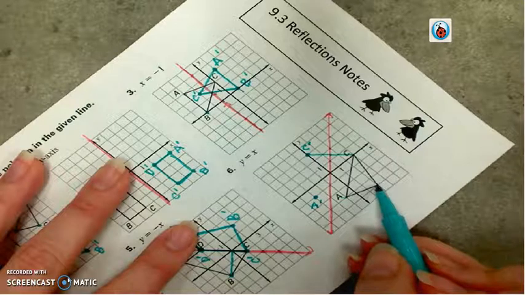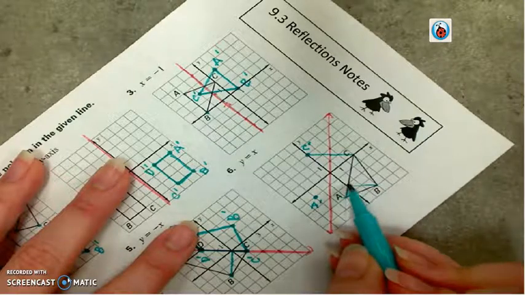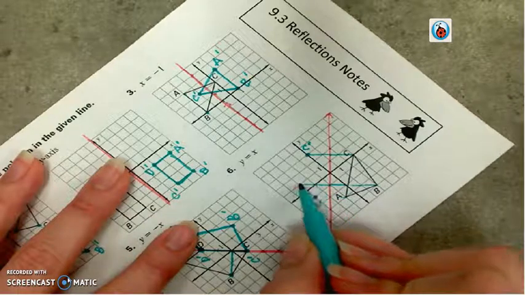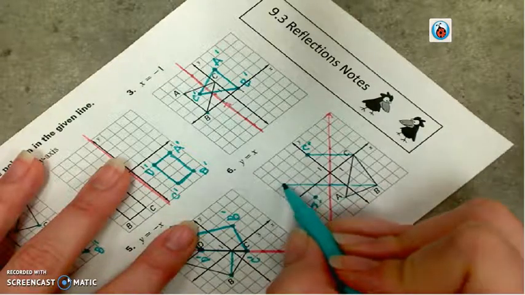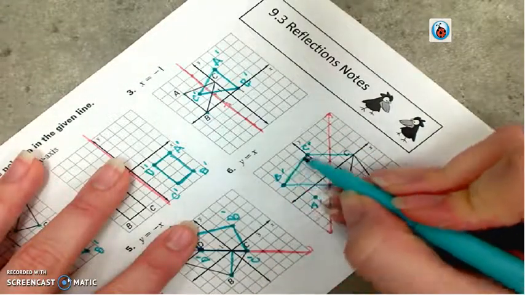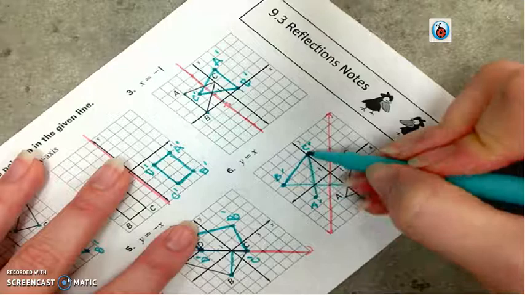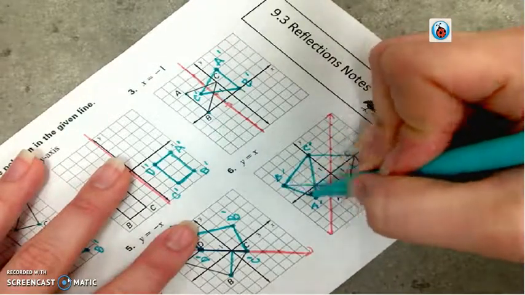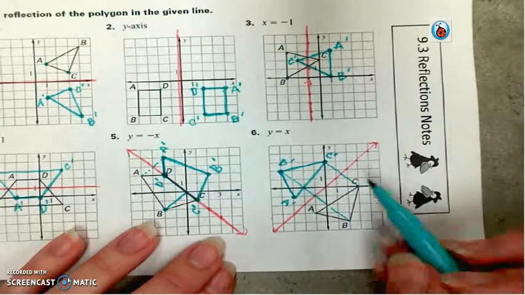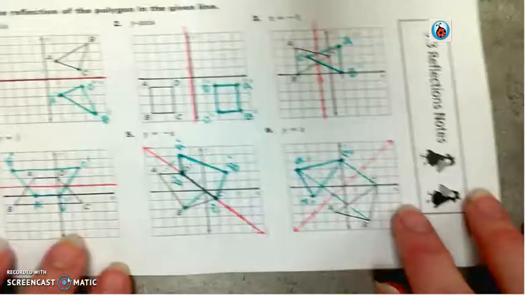And B, let's see if we can do this. 1 diagonal, 2 diagonals, 3 diagonals. 1, 2, 3. There's our isometry. We see congruent triangles folded across that line. Lovely.